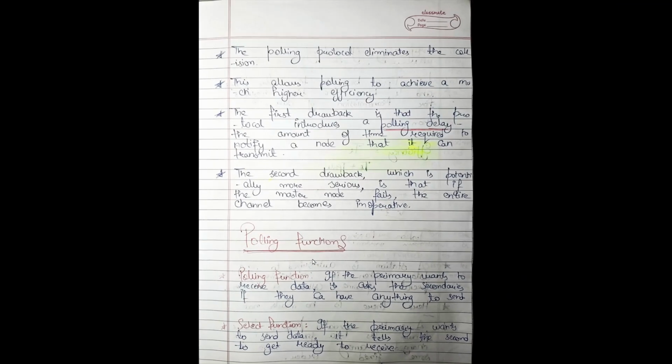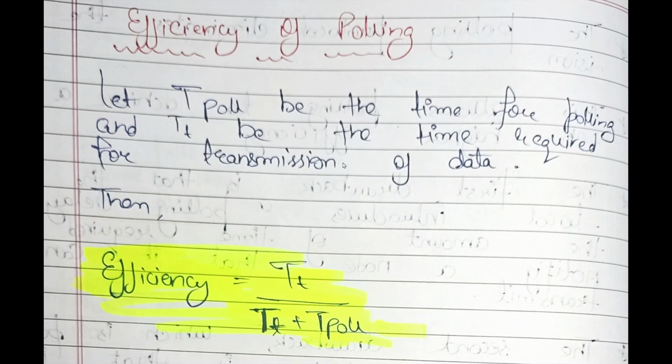Now moving to the efficiency of polling. This is the formula for the efficiency of polling: TT, that is, transmission time, upon transmission time plus propagation time. Okay, so this was about it.